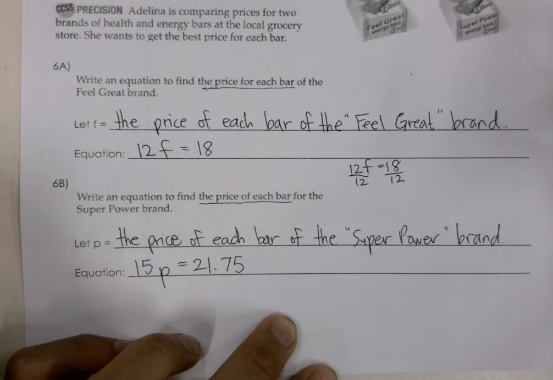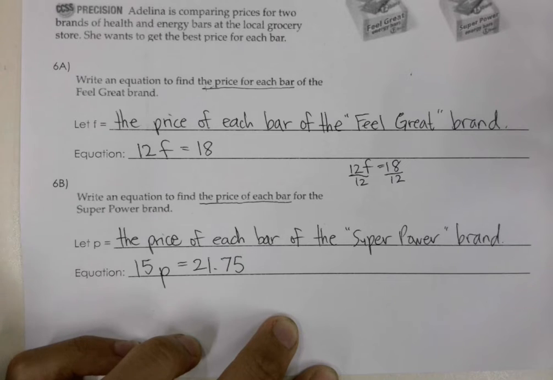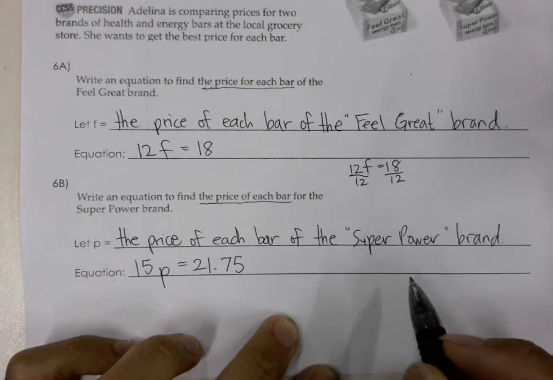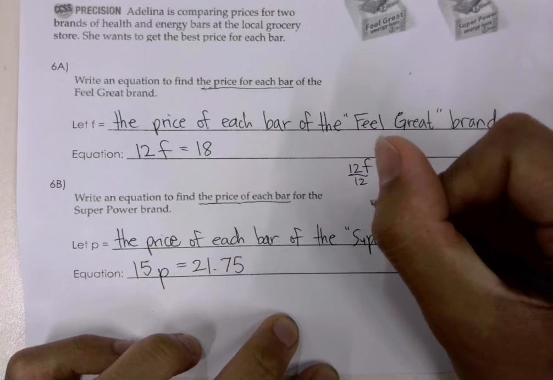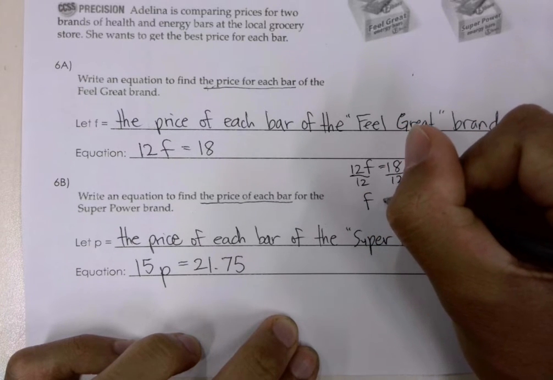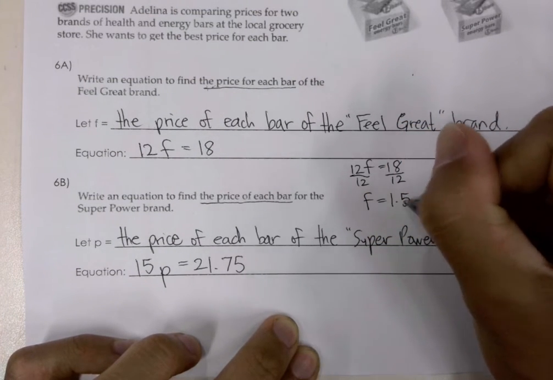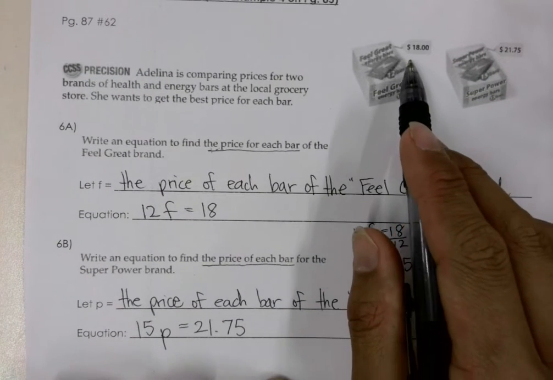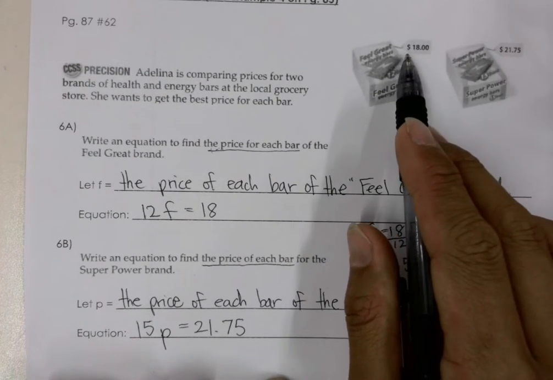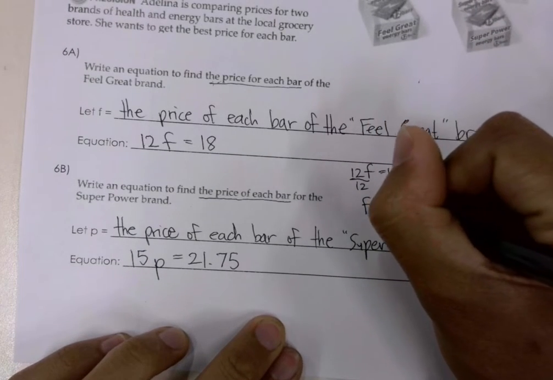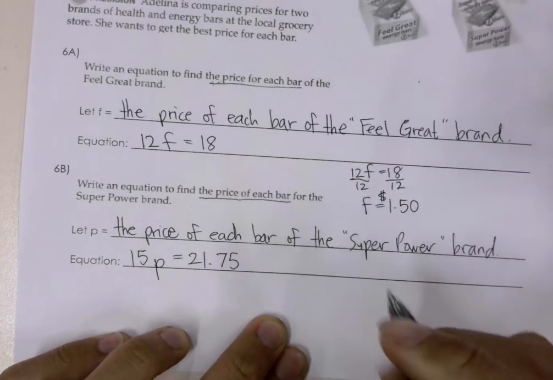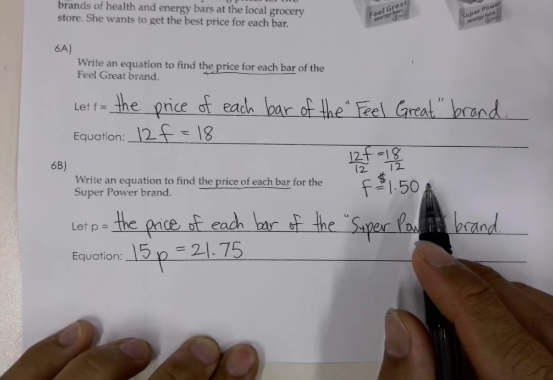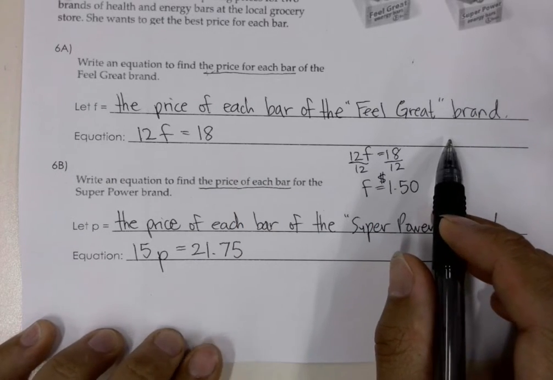So 12 divided by 12 is 1, and 1 times F is simply F. 18 divided by 12 is 1.5. So we have F is equal to 1.5. And the units are in dollars. So I'm going to put 1.5 or $1.50 for the Feel Great brand bar.